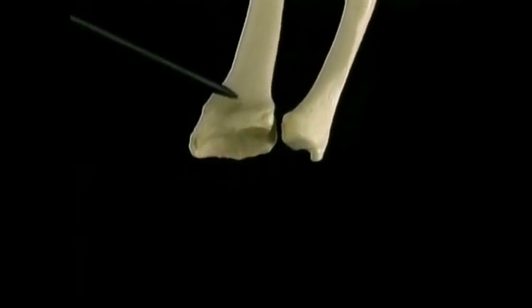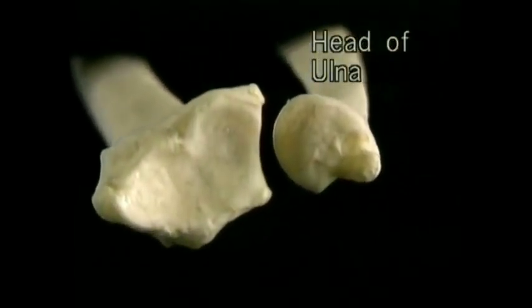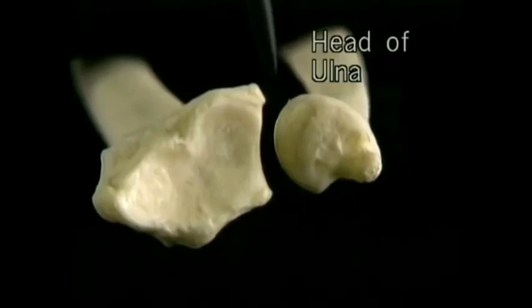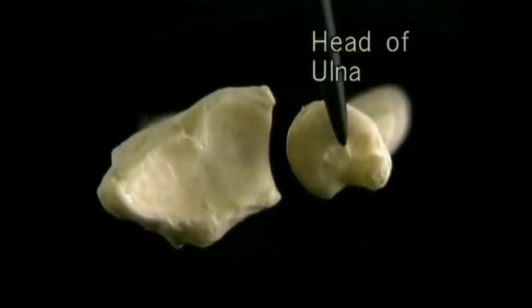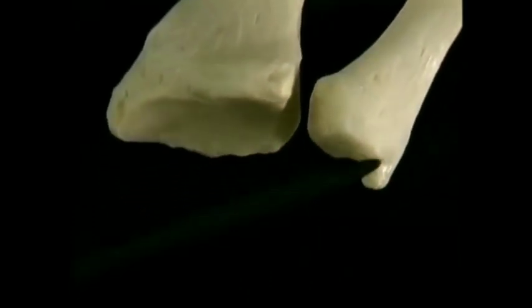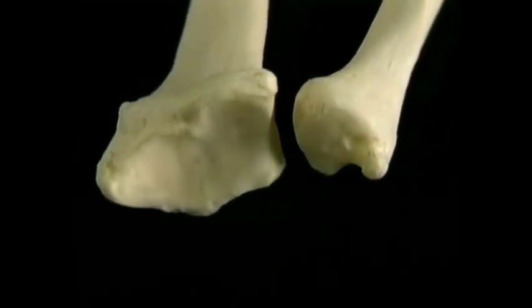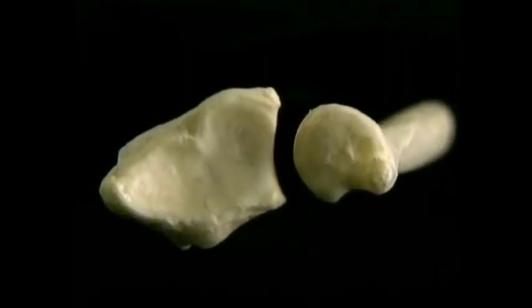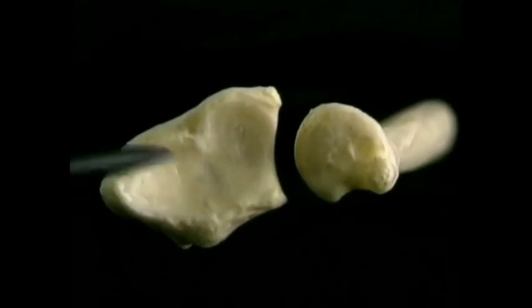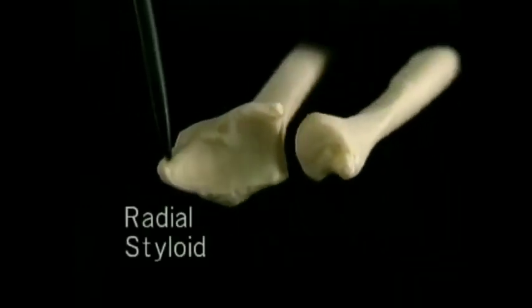To understand the distal radioulnar joint, let's look at the distal ends of the radius and the ulna. The head of the ulna has a rounded articular surface. This part articulates with the radius. This part articulates with a key structure that we'll see shortly, the triangular fibrocartilage. The pointed tip of the ulna is called the ulnar styloid. The broad distal end of the radius has two articular surfaces. This large one articulates with the proximal row of carpal bones. This small surface articulates with the ulna. This point is the radial styloid.